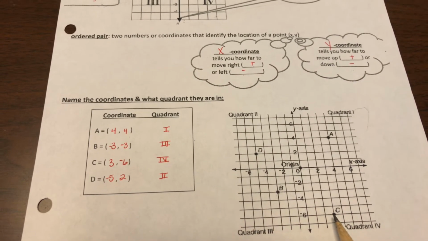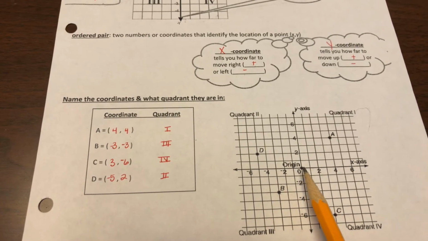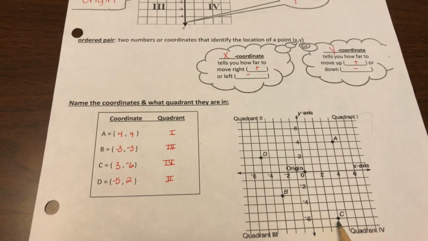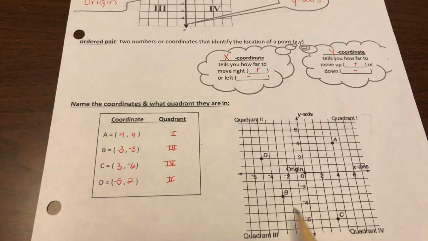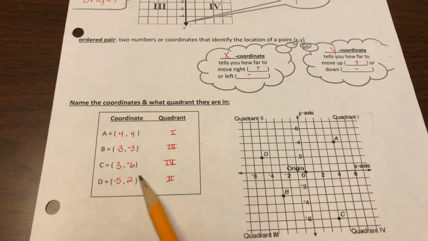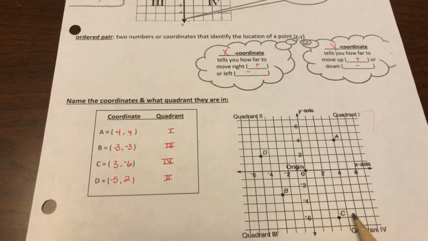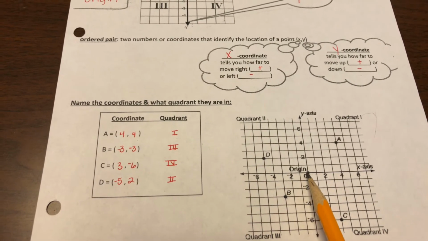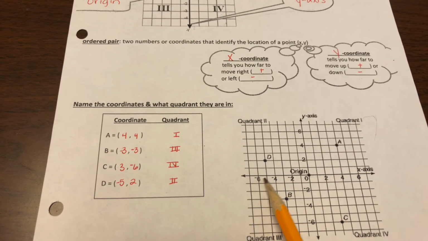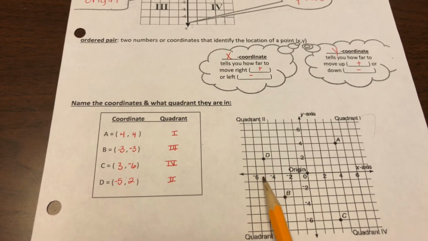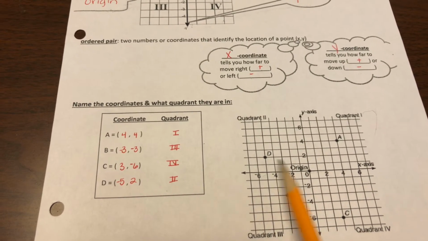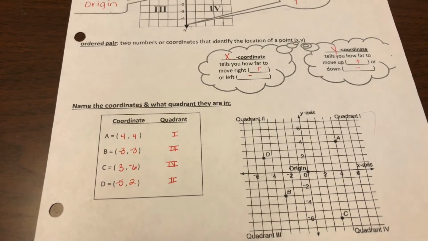The location of point C, because you're moving positive 3 spaces and then down 6 spaces, would be at (3, -6), and this ends up in the fourth quadrant. And then point D, starting at the origin, you're going to move to the left 5 spaces, so -5, and then up 2, which is represented by +2, and that is in the second quadrant.